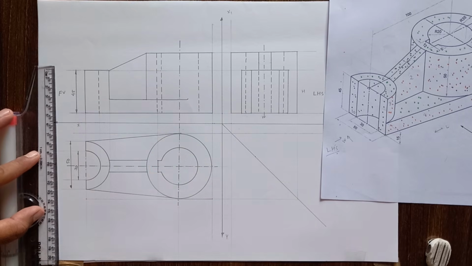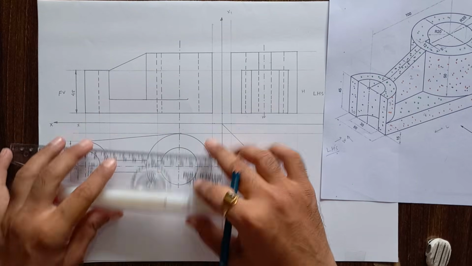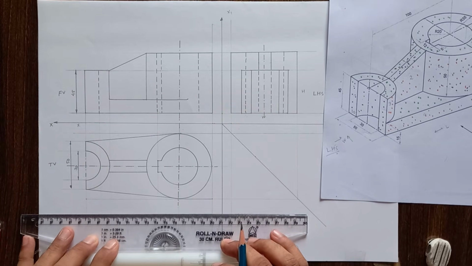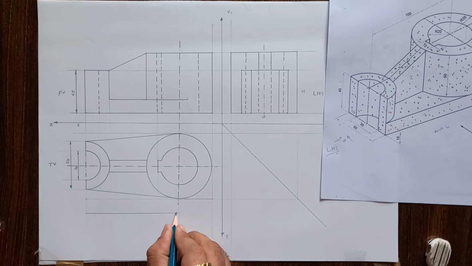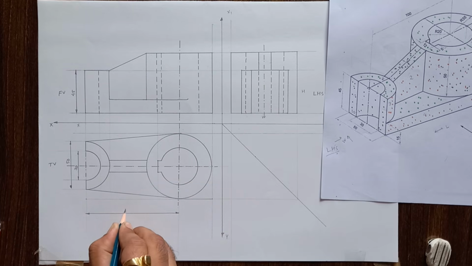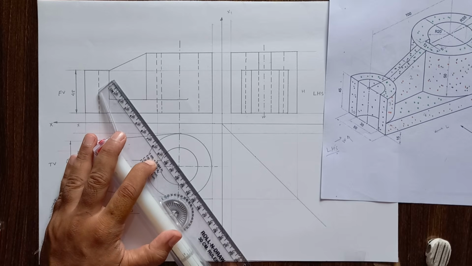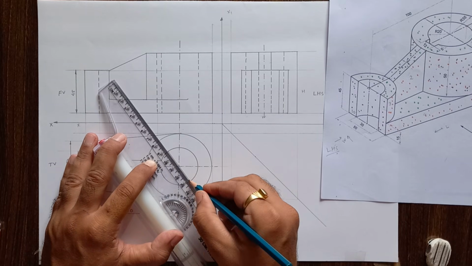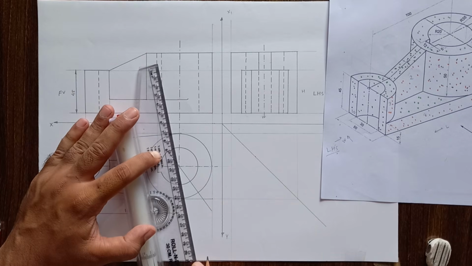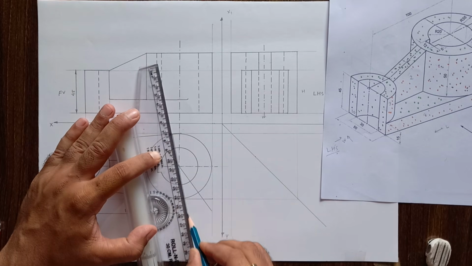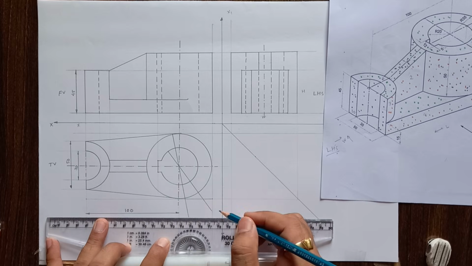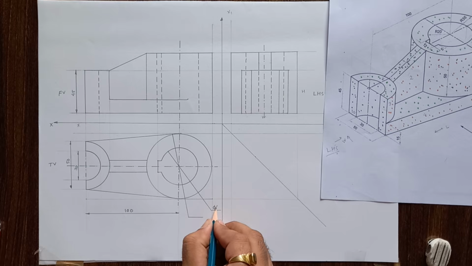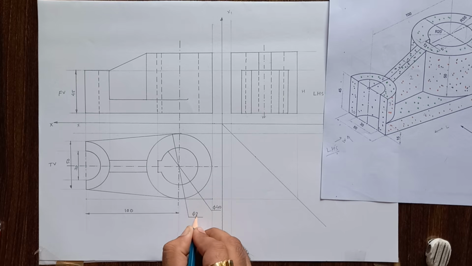This is 50. Then the center to center distance is given here. This is 100 mm. This distance is 100 mm. Radius, or you can show the diameter directly. 40, 70.